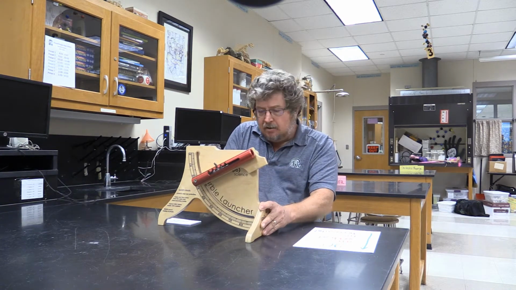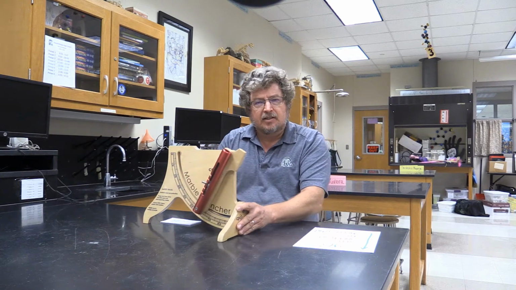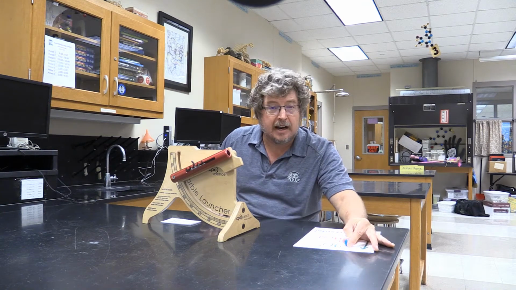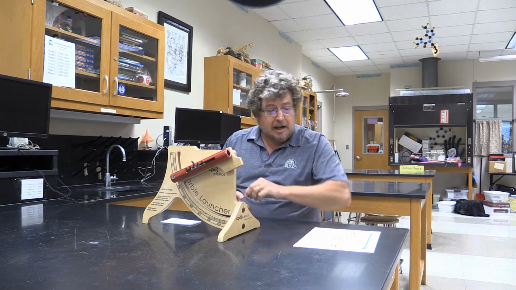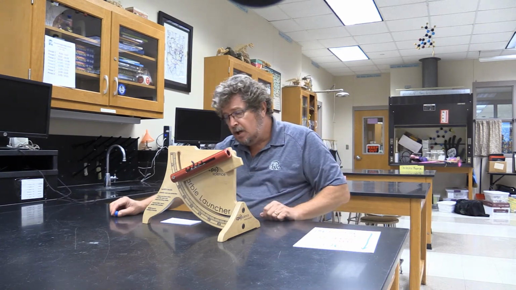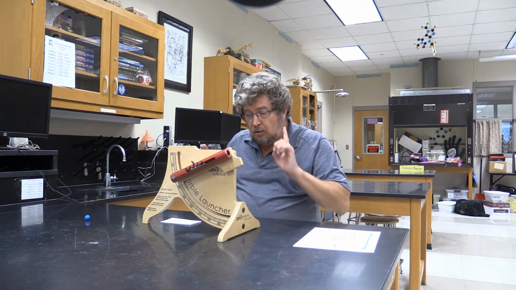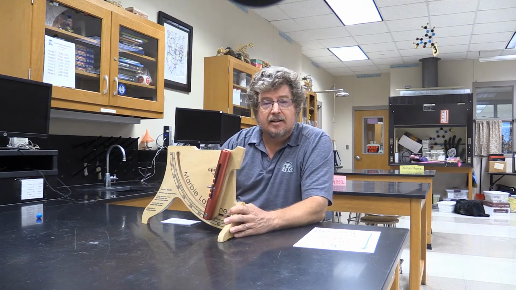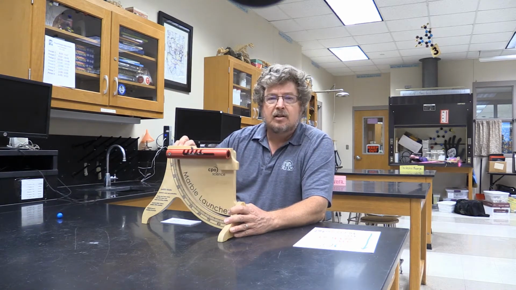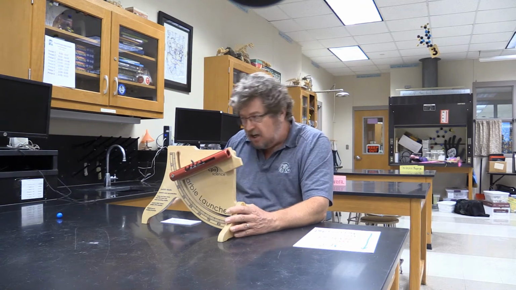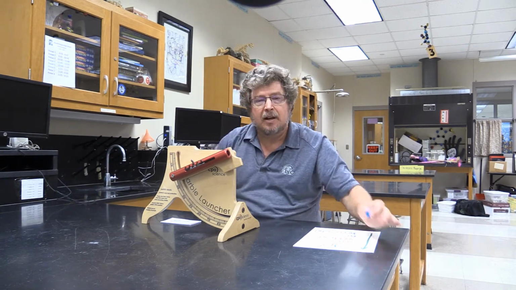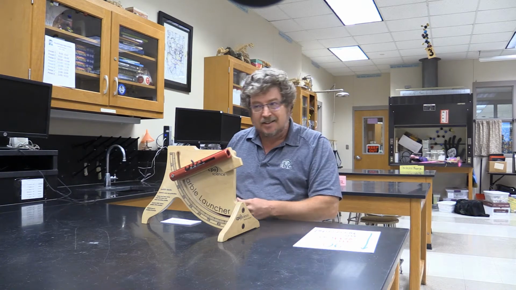What we want to find out is at what angle is this going to launch the marble in the air the farthest before it lands. Okay? Not how far it rolls or bounces, just how far it goes in the air before it touches the ground. Okay? So we are going to change the angle. That is our manipulated or independent variable. Because we change the angle, the distance is going to change. So that is our dependent or responding variable: distance.